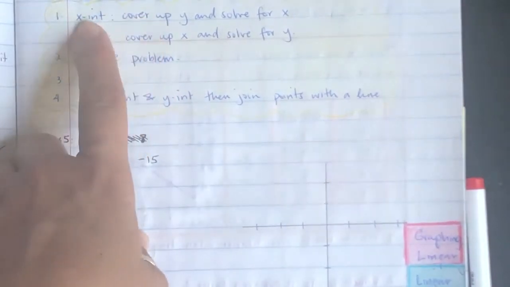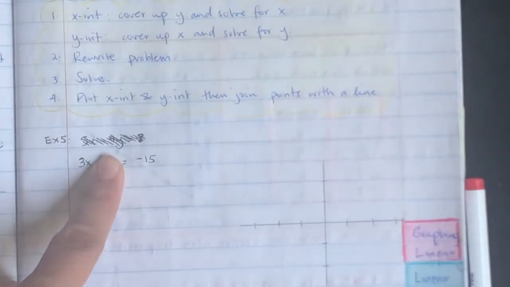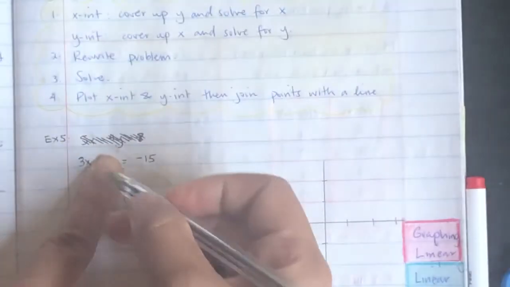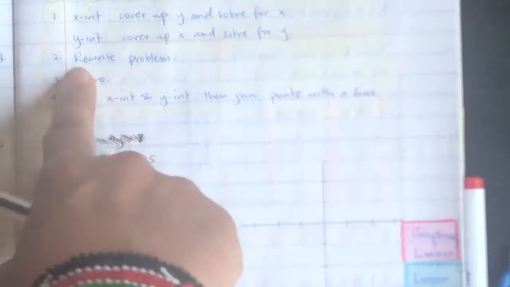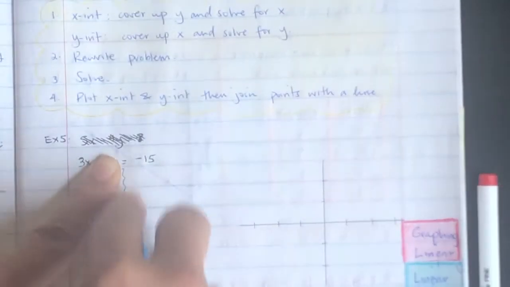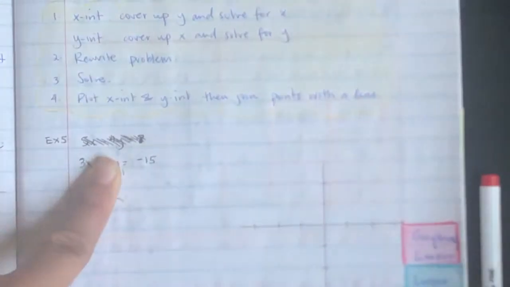if I wanted the x-intercept, where it crosses the x-axis, cover up y and solve for x. So I'd cover up y and solve for x. So I have 3x equals negative 15. So it says rewrite this problem. As a matter of fact, I'm just gonna write it out on the side. All right, so rewrite this problem once you cover up whatever intercept you're looking for. So I'm gonna write 3x equals negative 15.